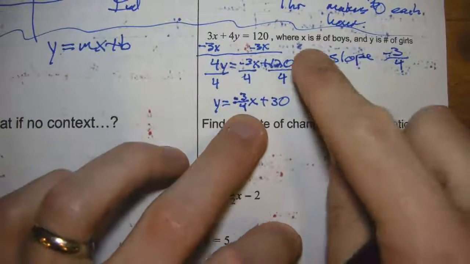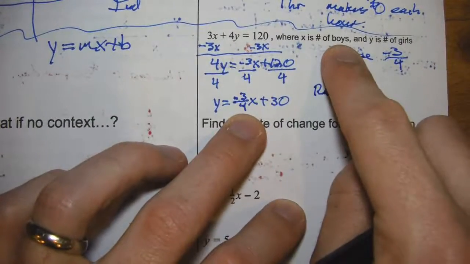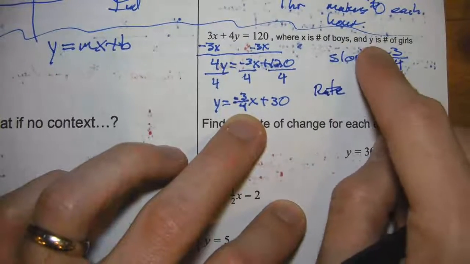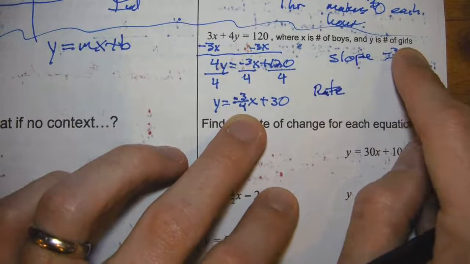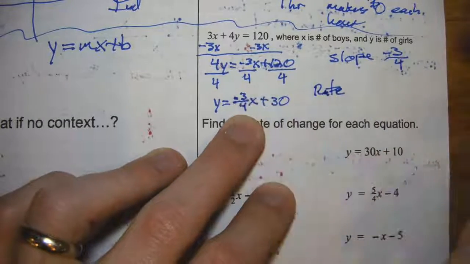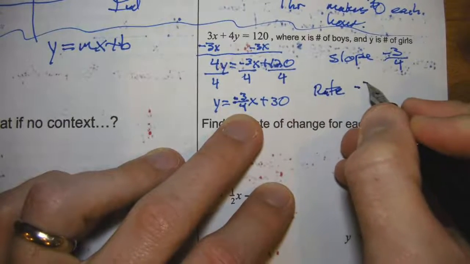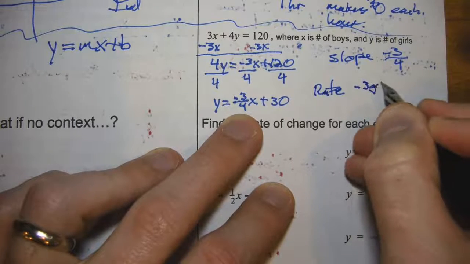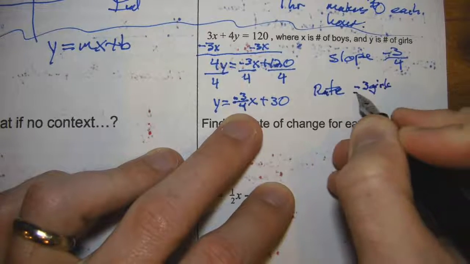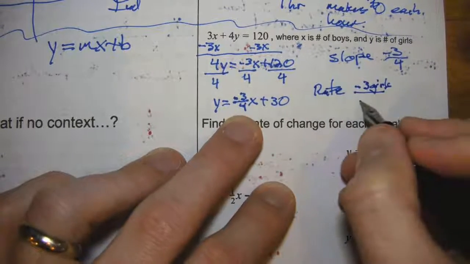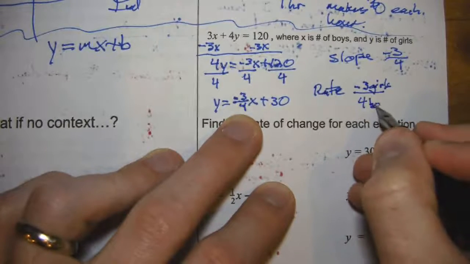So it looks like x is our independent. It's the number of boys in a situation. And y, the output, is the number of girls. So if we were to read this rate, remember, we're going to put dependent on top. So negative 3 girls for every, looks like 4 boys.